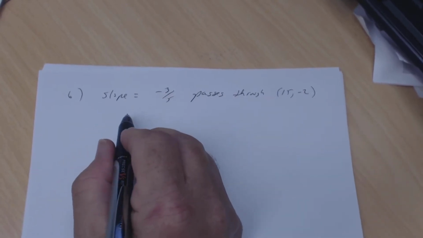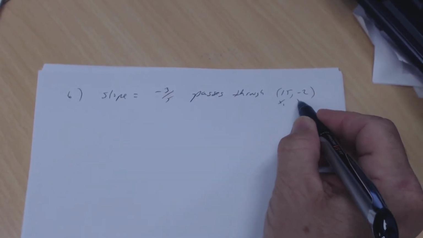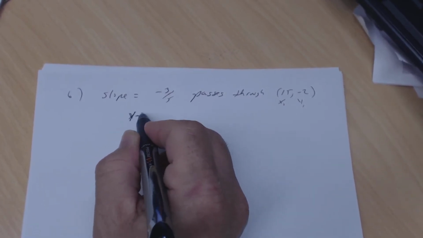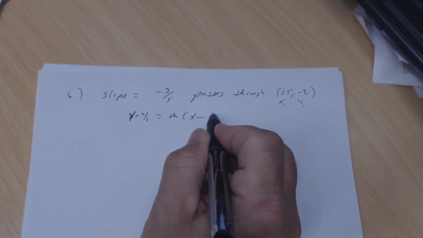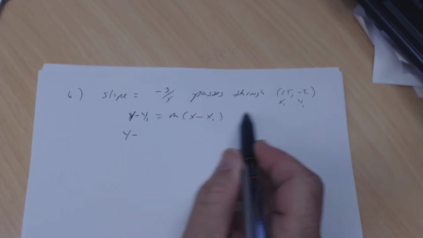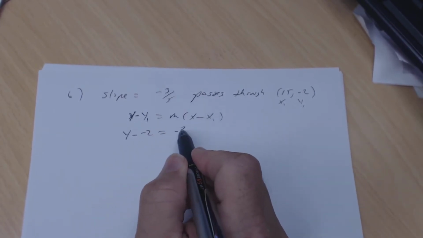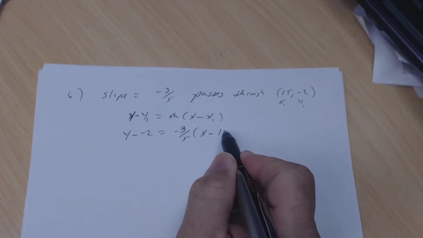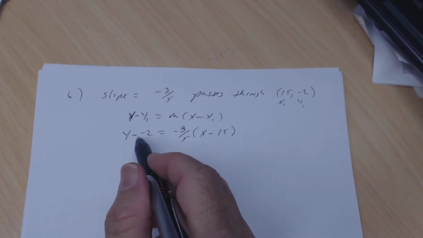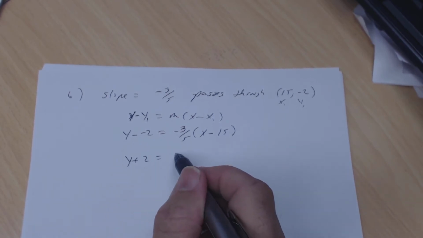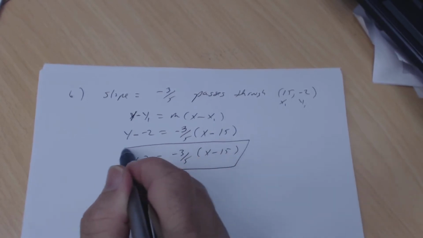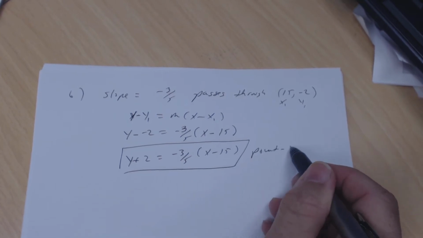Remember this is x1, y1, so make sure you label it. So we're going to use our formula, y minus y1 equals the slope times x minus x1. And so we plug things back in, so I get y minus a negative 2 equals the slope, which is negative 3/5, times x minus 15. All right, so rewriting this, I get y plus 2 equals, and then just rewrite the other side over. And so that is point slope form.